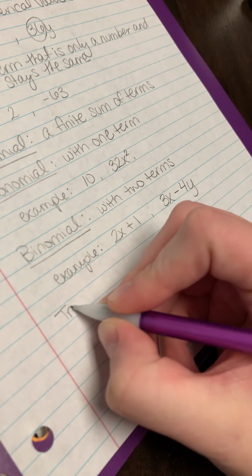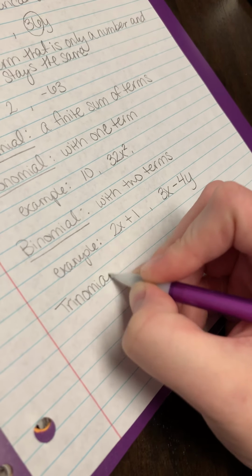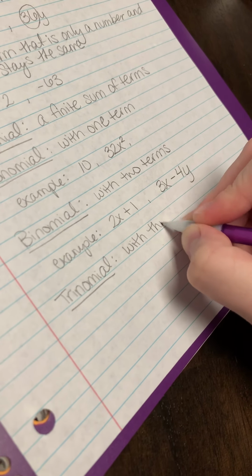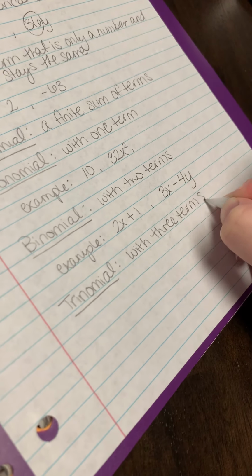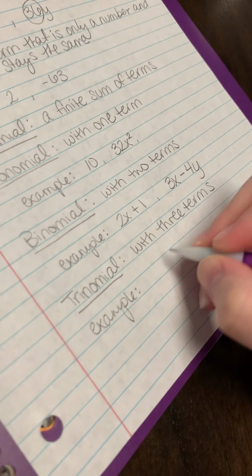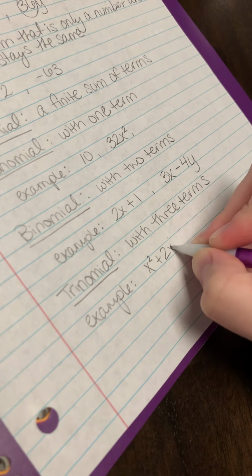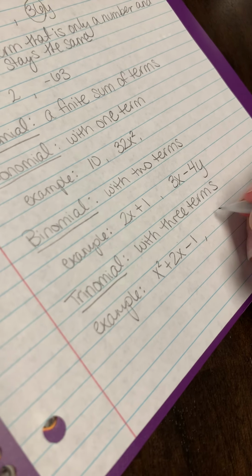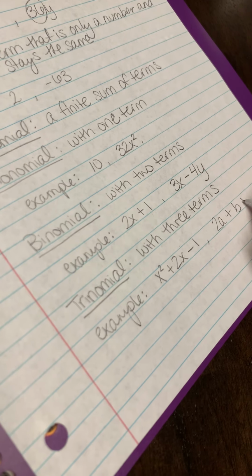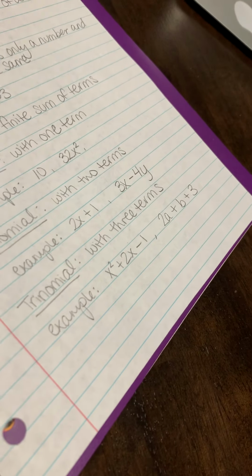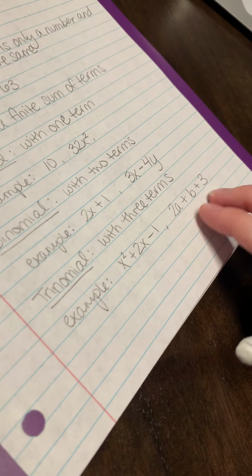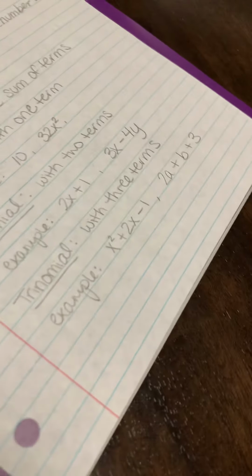Then we have our last special name, which is trinomial. Okay, a trinomial is a polynomial with three terms. So for example, x squared plus 2x minus 1, or 2a plus b plus 3. Those are trinomials. So you have three separate terms, and they're being put together with either addition or subtraction signs.